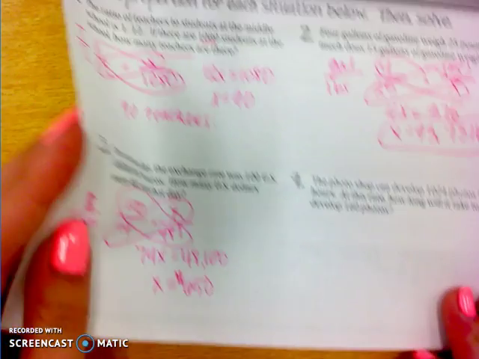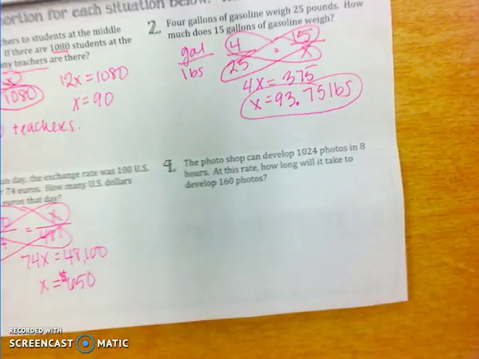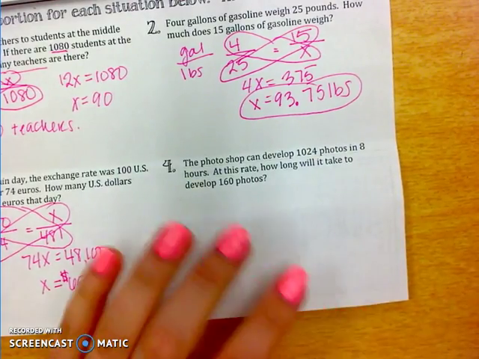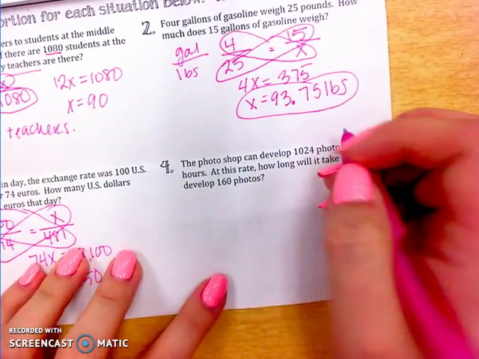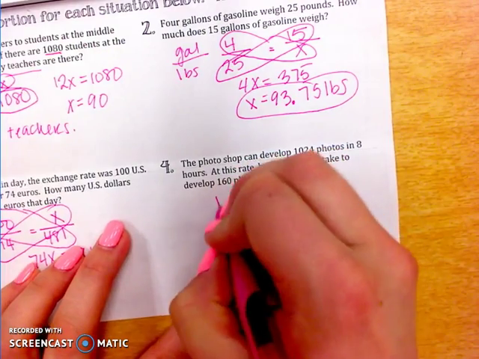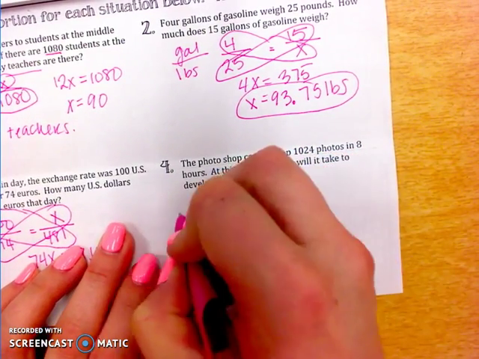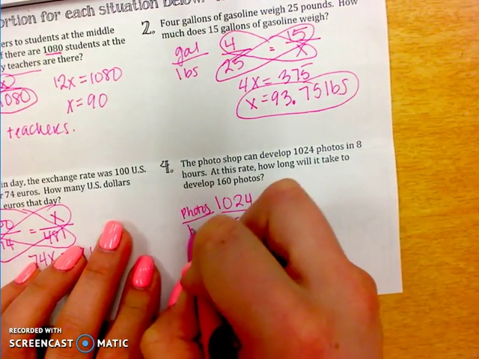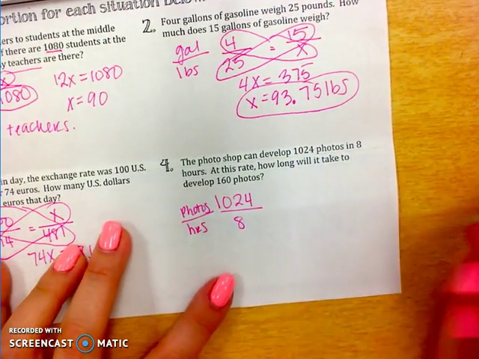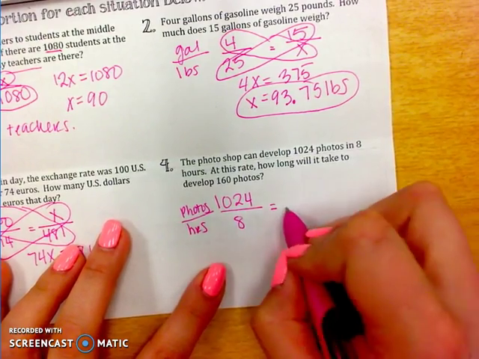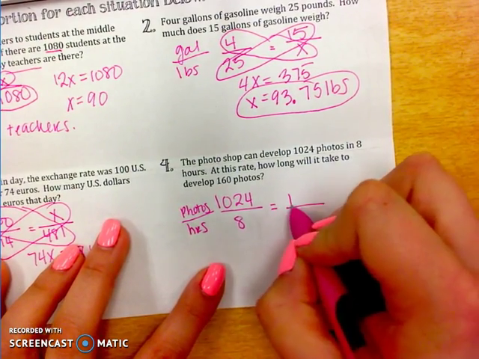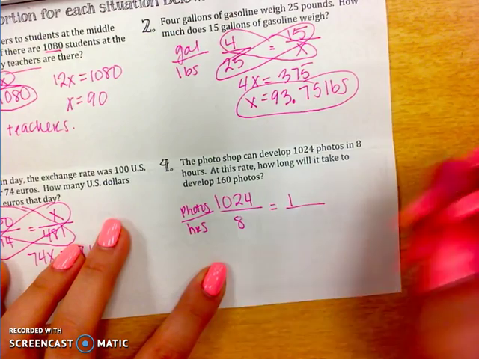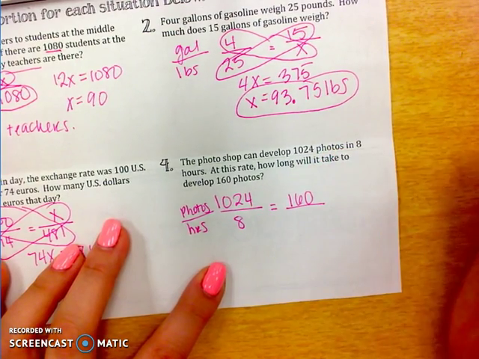Okay. Now, last one. Photoshop was developing 1,024 photos in 8 hours. So I want to see at this rate, how long does it take to develop 160 photos?